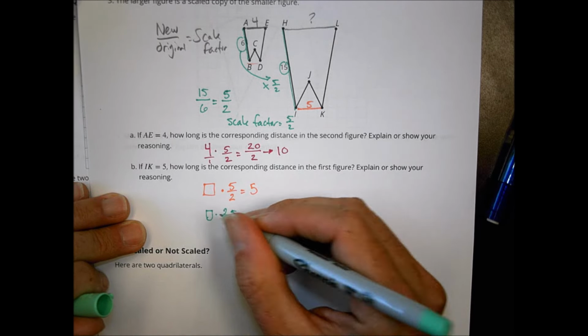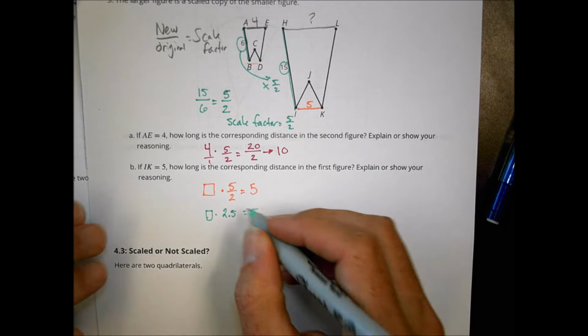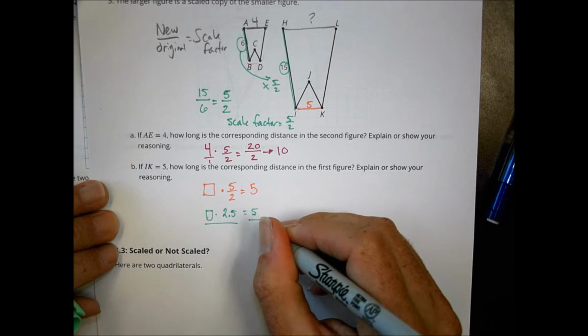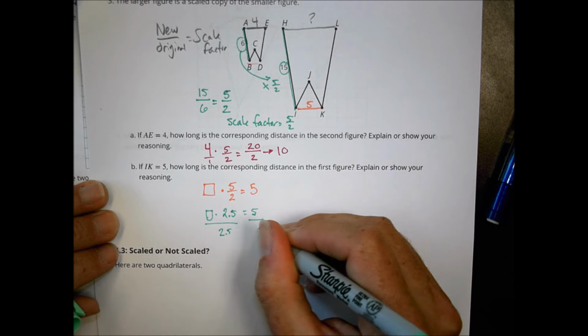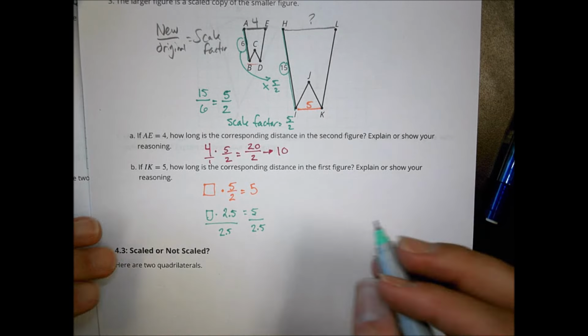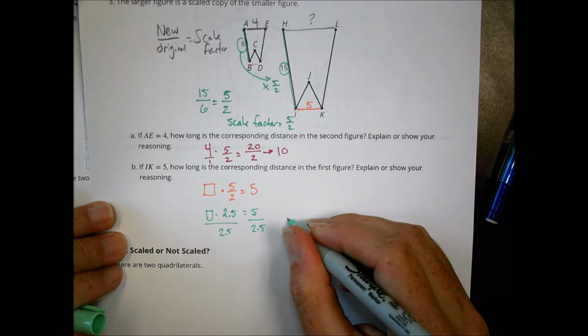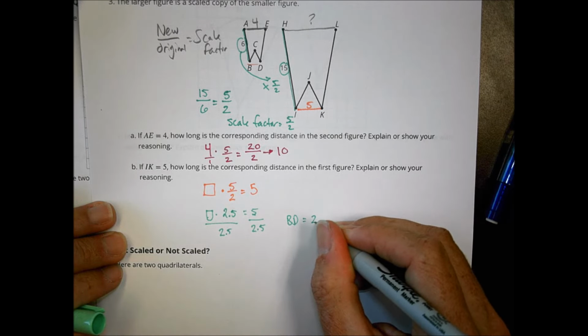So I have a number times 2.5 equals 5. And in this case, what I could do is divide both sides by 2.5, or I could do some fraction work here, and I end up with what I'm missing. In this case, BD is equal to 2.